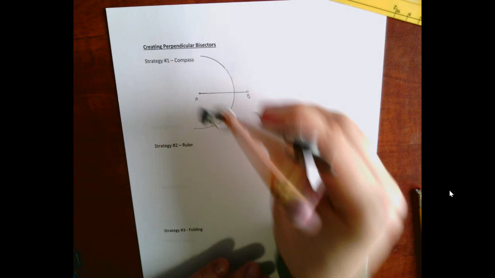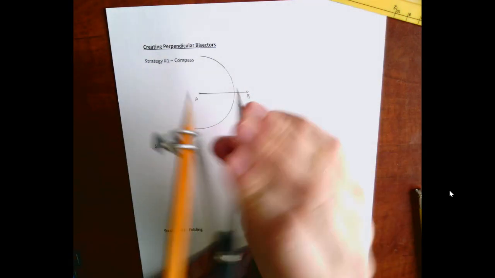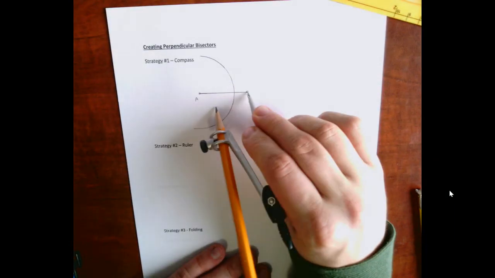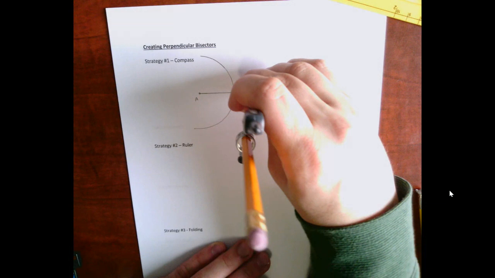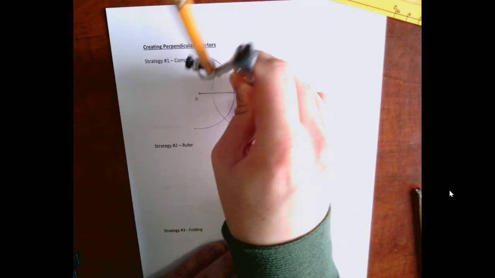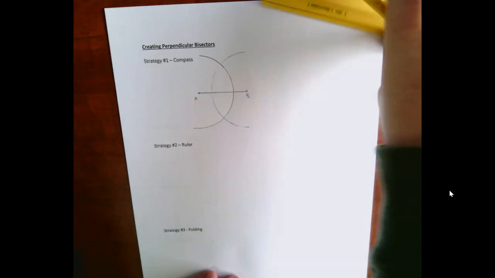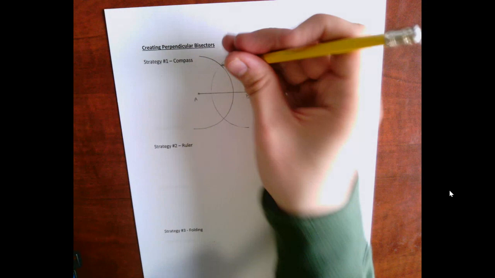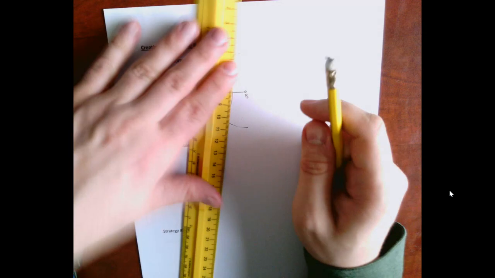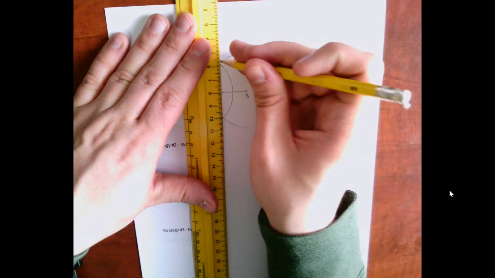The next thing we're going to do is take that exact same distance. We haven't changed the distance. And I'm going to place my point again on point B. And I'm going to draw another arc, again about 180 degrees or so, just like that. Now, what I'm going to do is put 2 points here. And I'm going to draw a straight line exactly through both points.